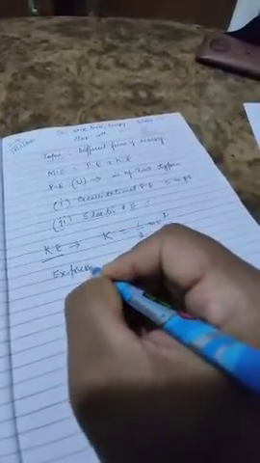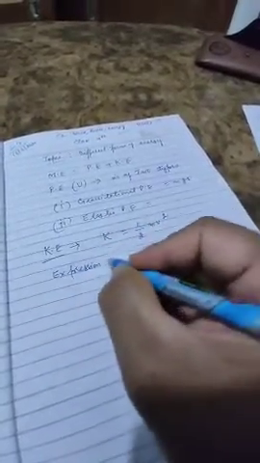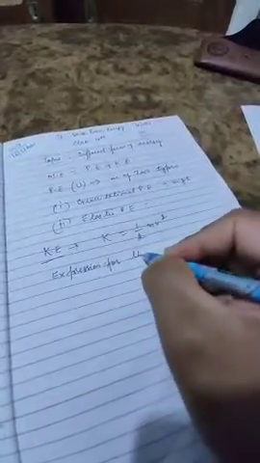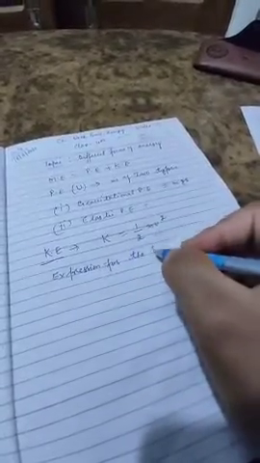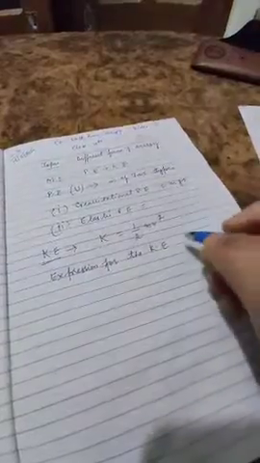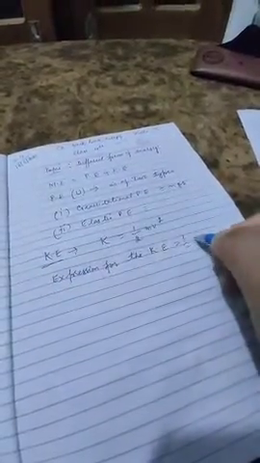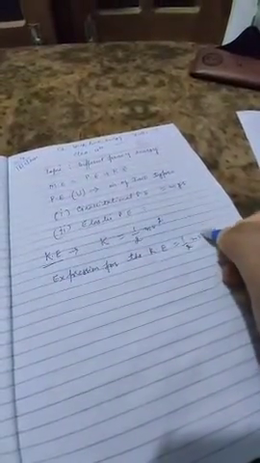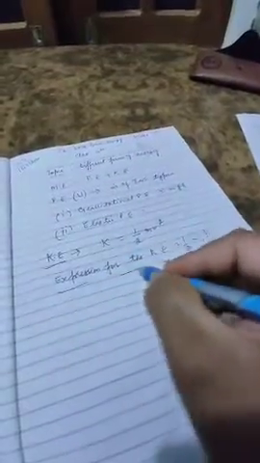Now the next topic is expression for the kinetic energy, that is 1 by 2 mv square. Now this is the topic.